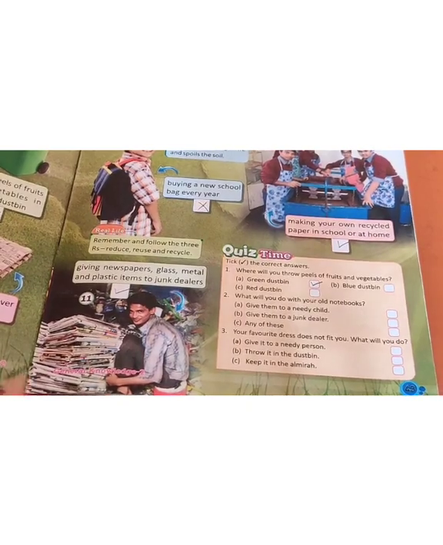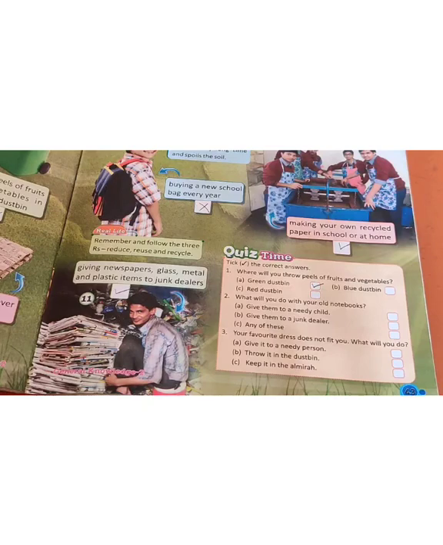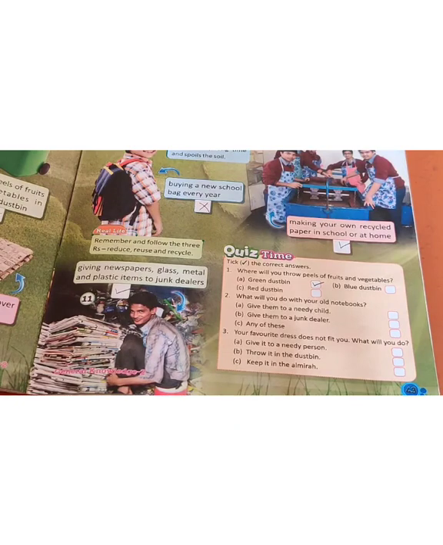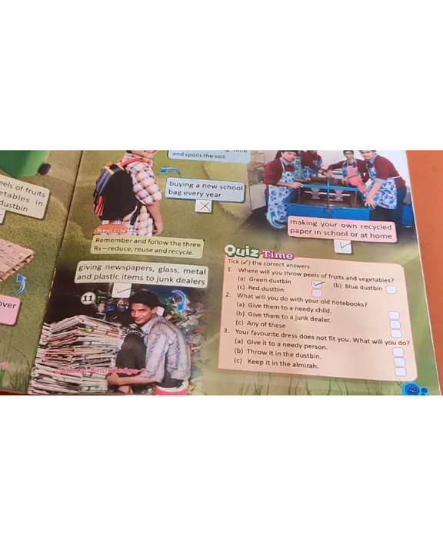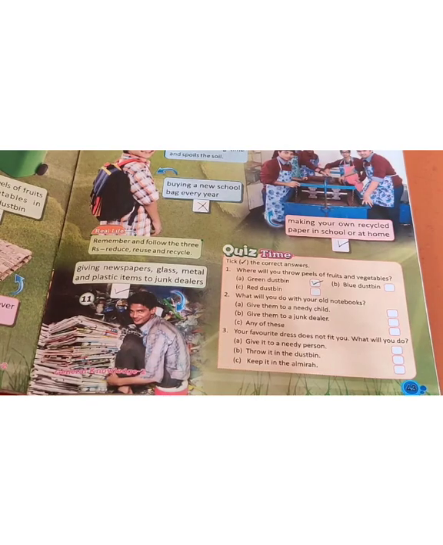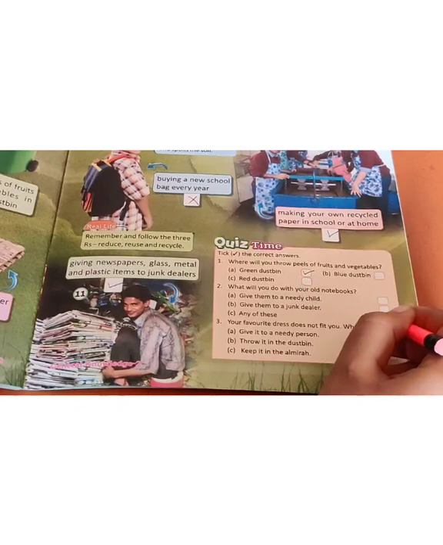Next, what will you do with your old notebooks? A. Give them to a needy child. B. Give them to a junk dealer. C. Any of these. Children, you can give them to a needy child and you can also give them to a junk dealer. Okay, so answer will be option C, any of these. Let's put a tick.